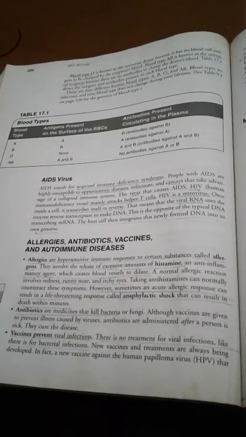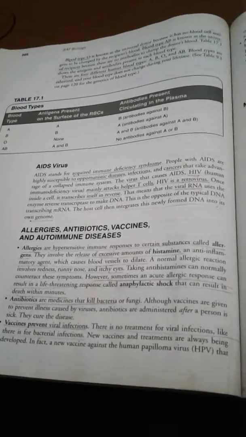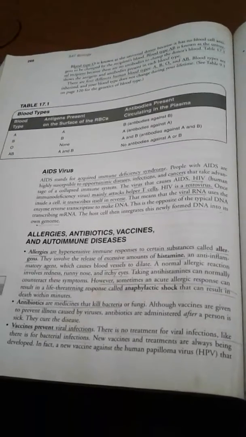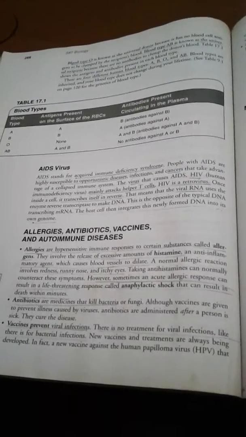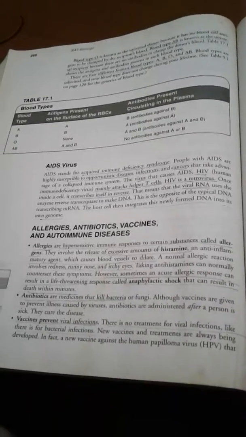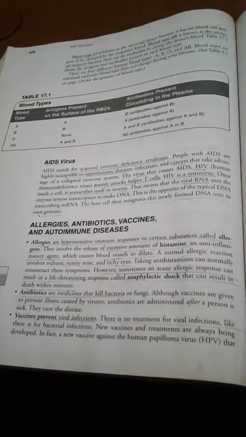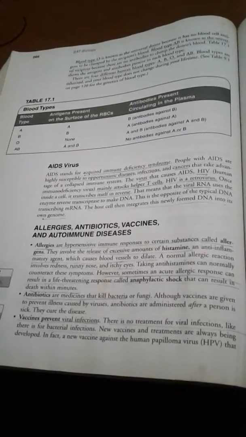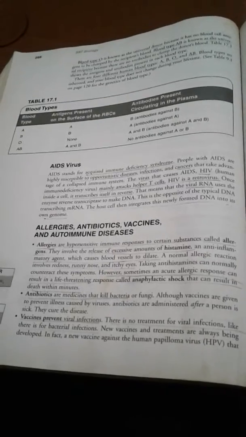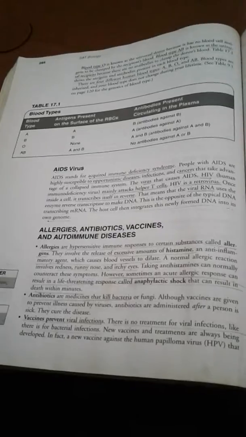Okay, antibiotics are medicines that kill bacteria or fungi. Okay, so we've got vaccines to prevent illness against viruses, but antibiotics are medicines that kill bacteria or fungi. So they are administered after a person is sick. So you don't go to the pharmacy and tell him to give you an antibiotic if you're not suffering from anything. You have to get sick first and then you go and you get your antibiotics.